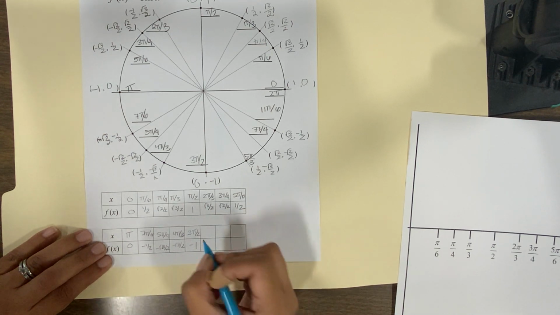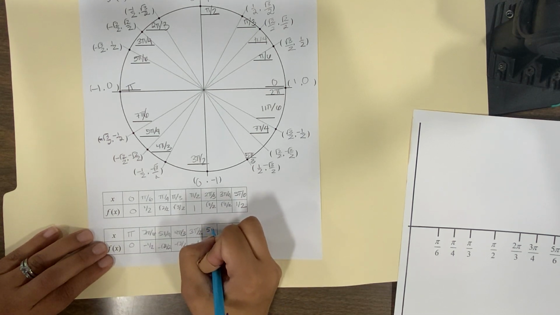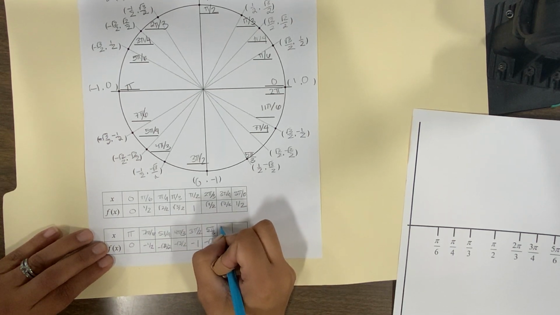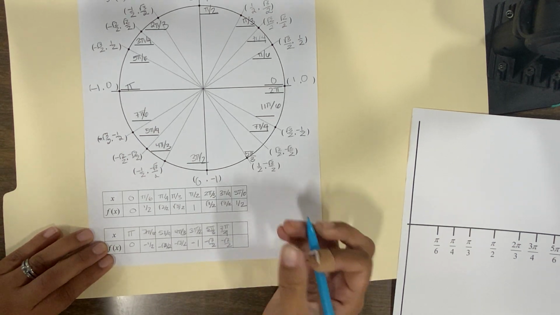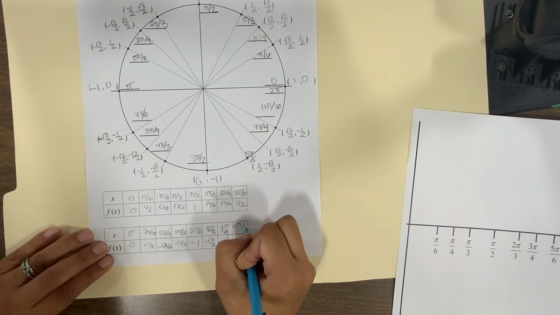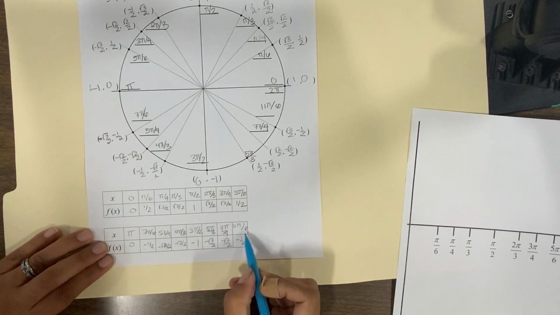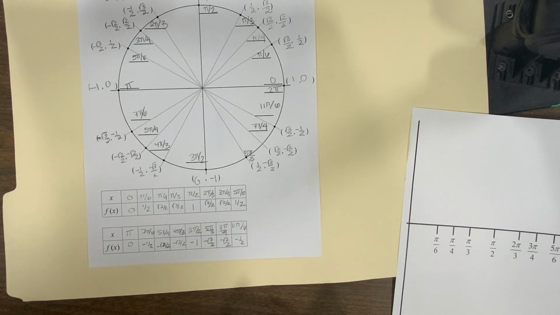And then it comes back up to negative root 3 over 2 at 5 pi over 3. At 7 pi over 4, we get negative root 2 over 2. And at 11 pi over 6, we get -1/2. And then it goes back to 0 at 2 pi, which is the same as 0, and it repeats and repeats and repeats.